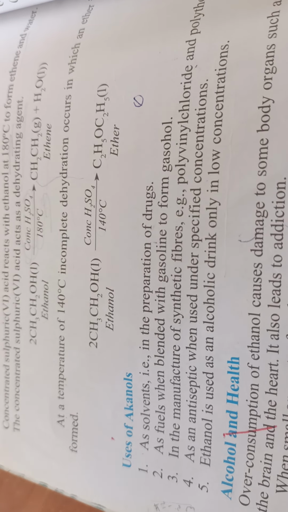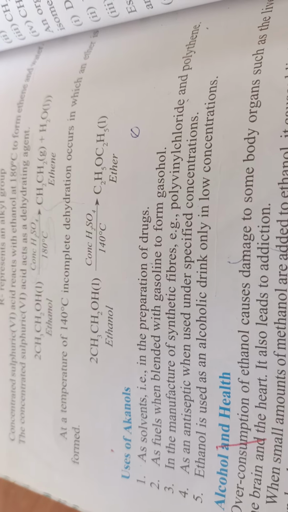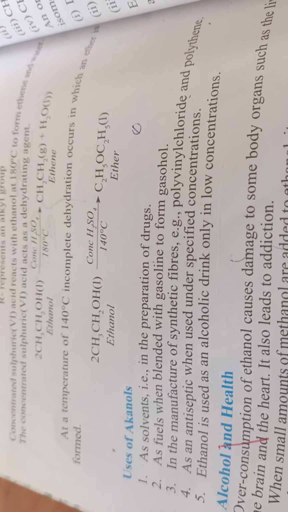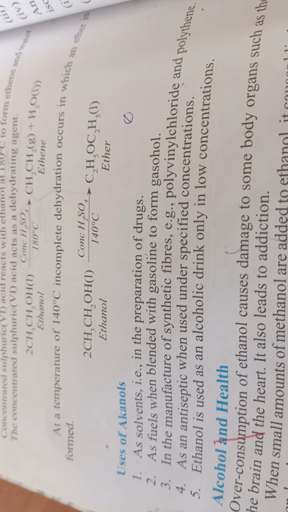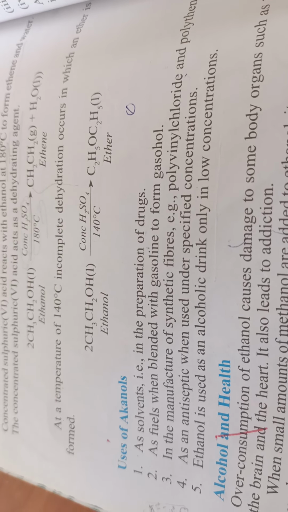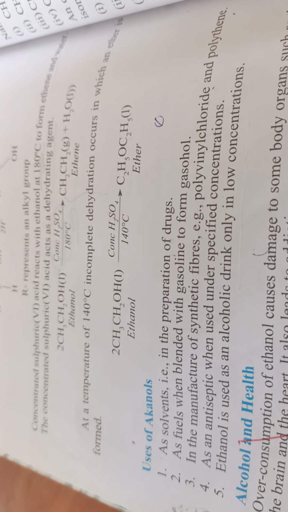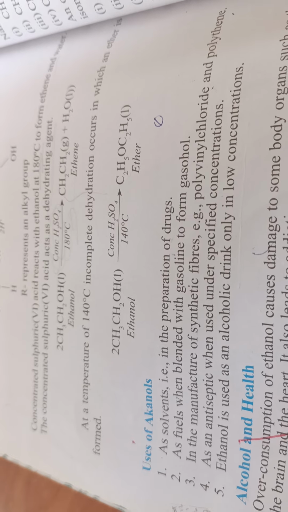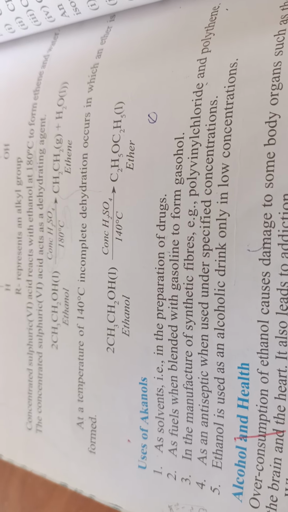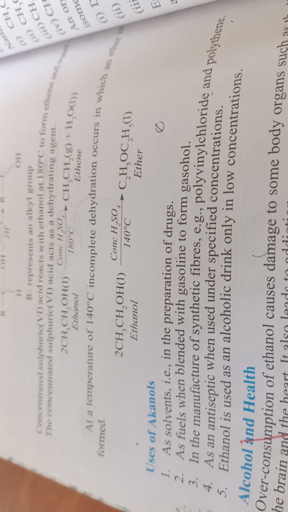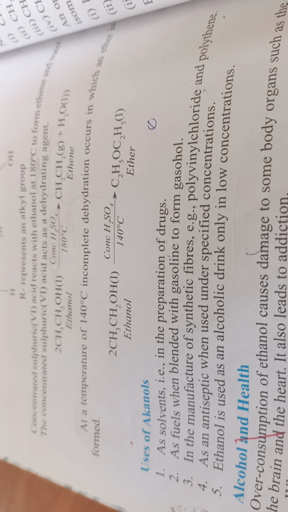Uses of alkanols. One, as a solvent. Remember, in Form 1, even in solvent extraction, we could use ethanol. Also in preparation of drugs, ethanol is used as a solvent. As fuels, but not when they are alone, but when they are mixed with gasoline. Alkanols can be used as fuels when mixed with gasoline.